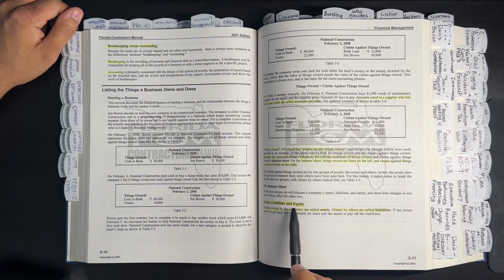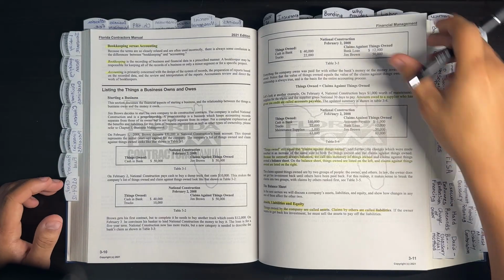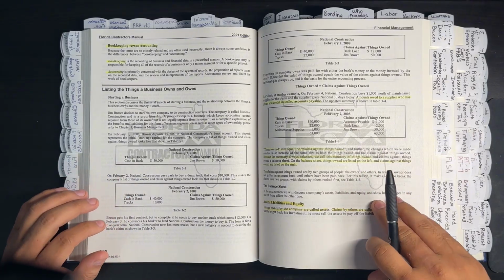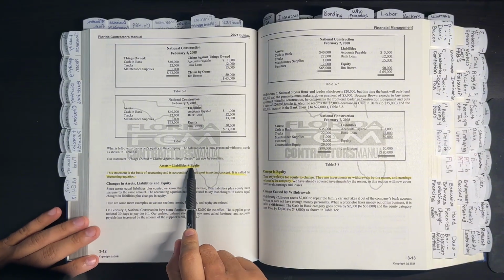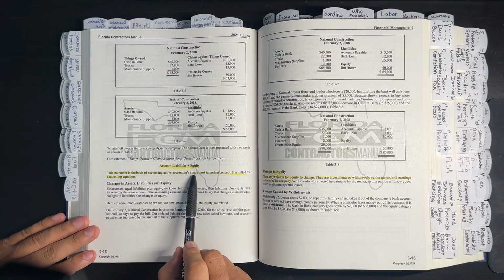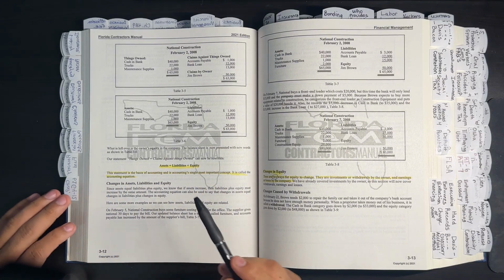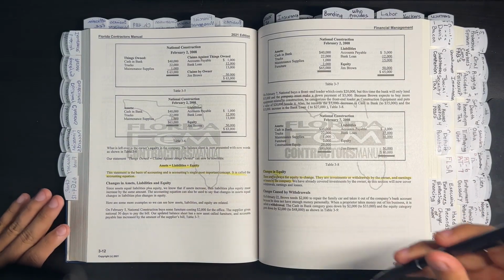Assets, liabilities, equity. Things owned by the company are called assets. Claims by others are called liabilities. So you will most likely see this on your business and finance exam, guys. Assets equal liabilities plus equity. This statement is the basis of accounting and is accounting's single most important concept. It is called the accounting equation. So this is something you really want to get familiar with.